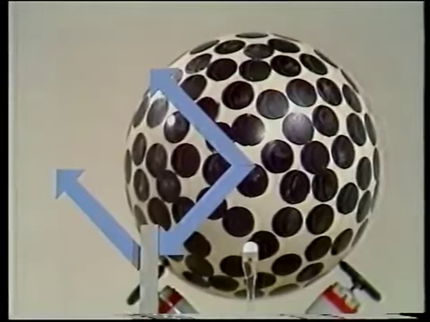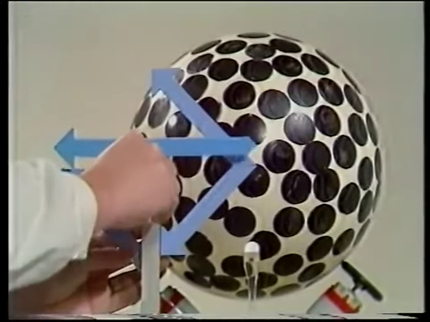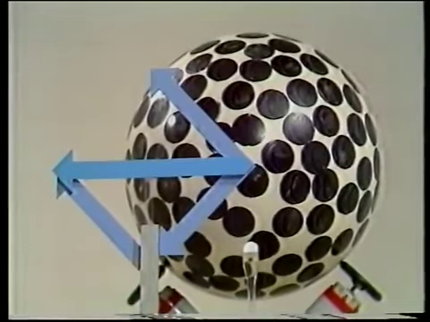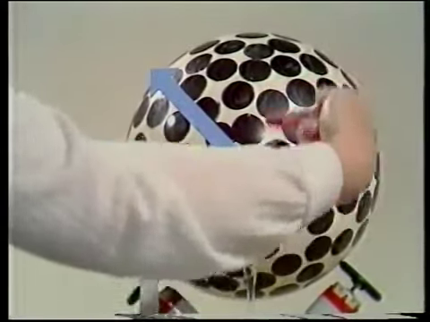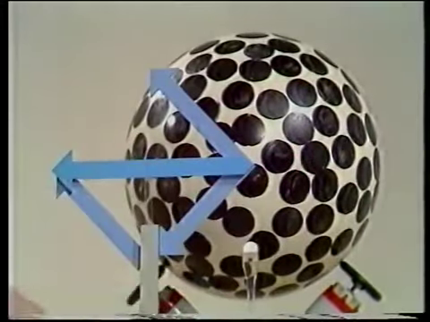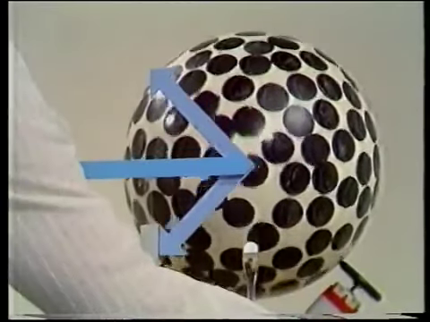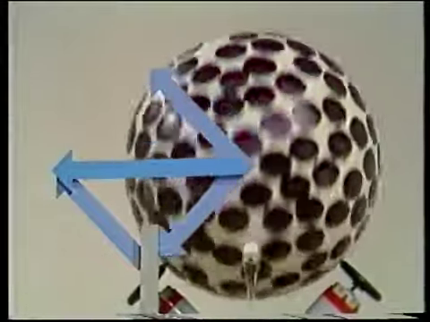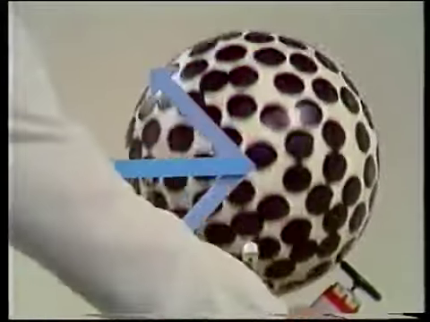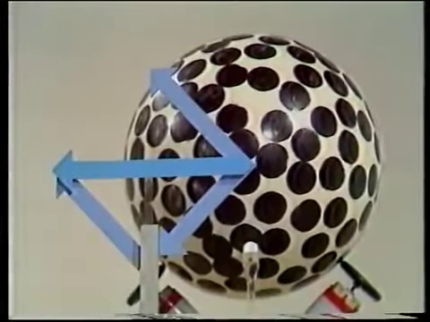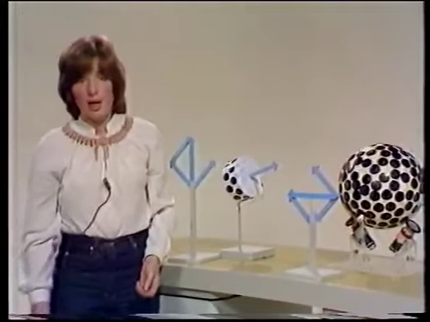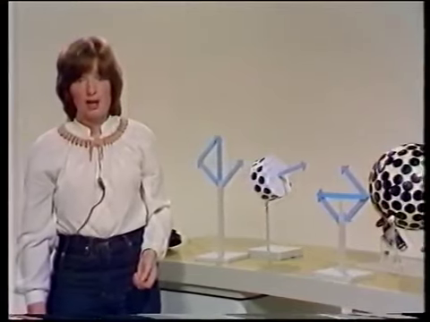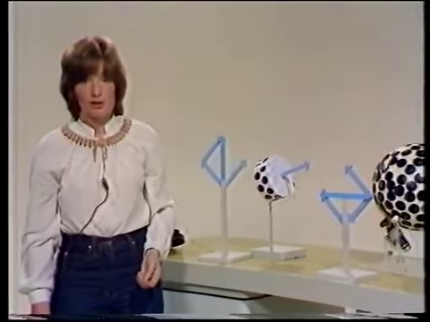And then the result is this vector going from here to here. That is a spin like this. So it works. And spin too can be represented by a geometric vector, and that adds using the triangle addition rule.